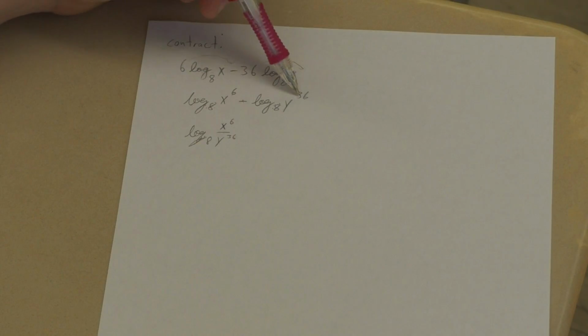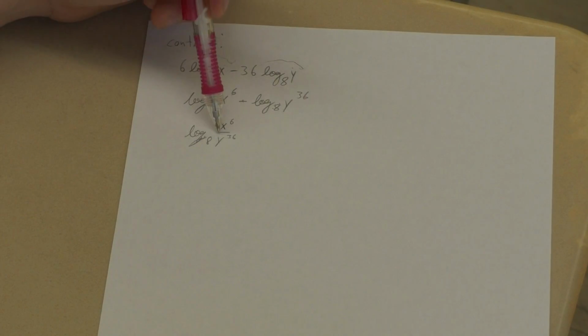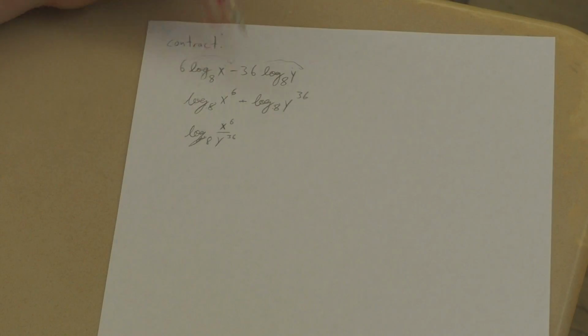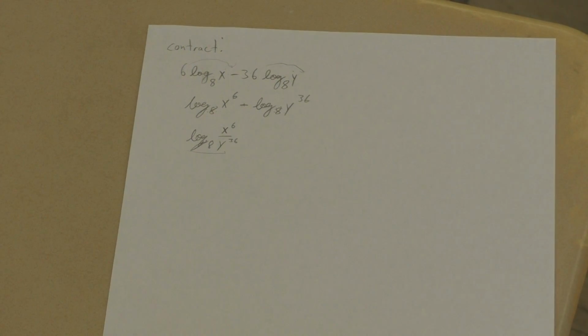Okay, and the order here matters as well, because we're taking the log base 6 of x to the 6 minus log base 6 of y to the 36. So subtraction, it's going to be this over this, okay? So we divide x to the 6 over y to the 36, and we're done. It's contracted, okay?